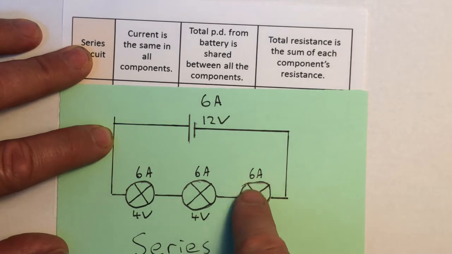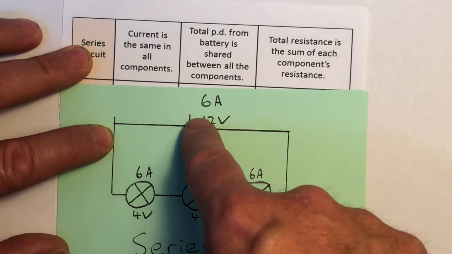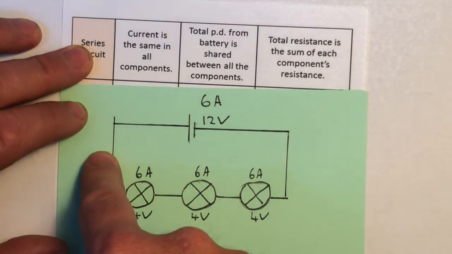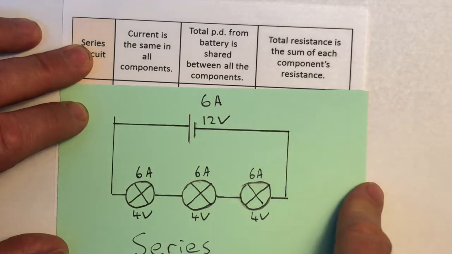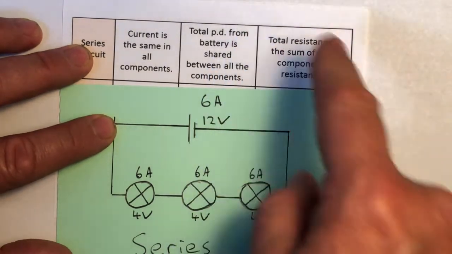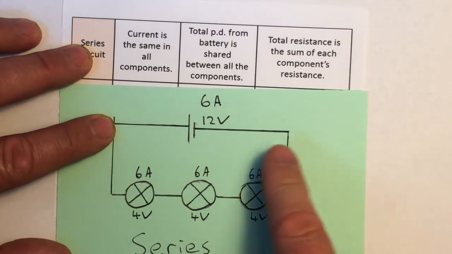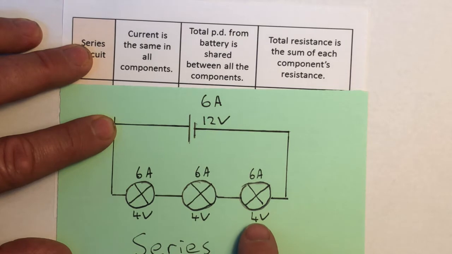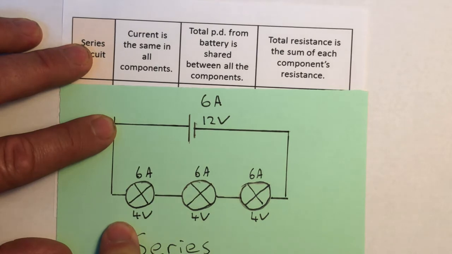How much water is going to go through there, there and there? 6 amps, exactly the same. Water goes down the pipe, same through there, same through there, exactly the same everywhere. The potential difference is shared. So if there's 12 volts of potential difference, the push is shared: 4 volts, 4 volts, 4 volts. So whatever that is is divided up between the different bulbs.